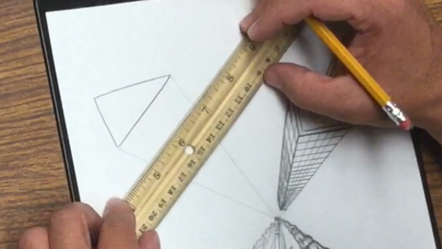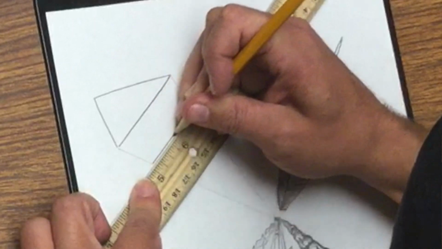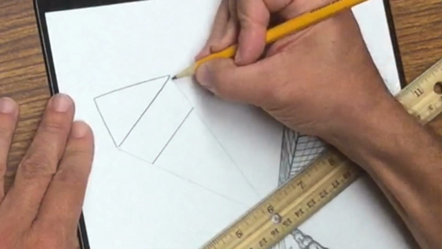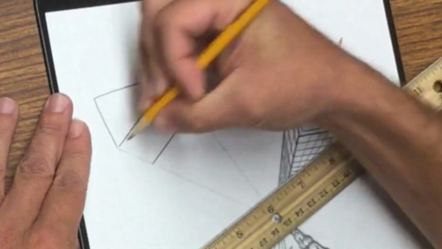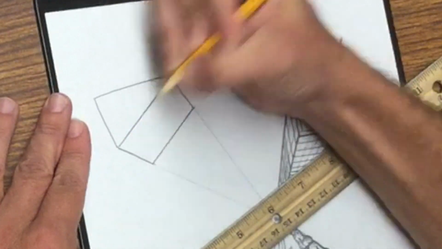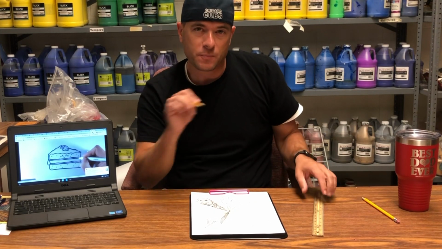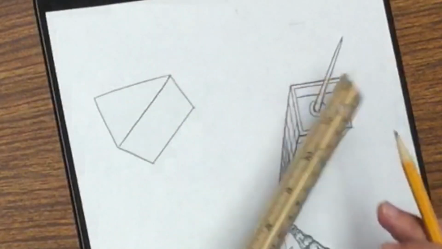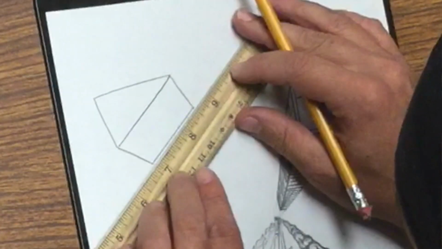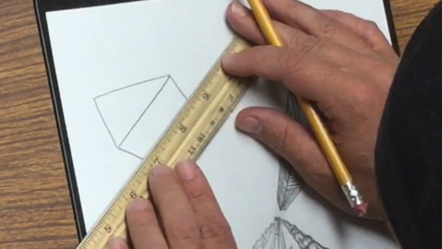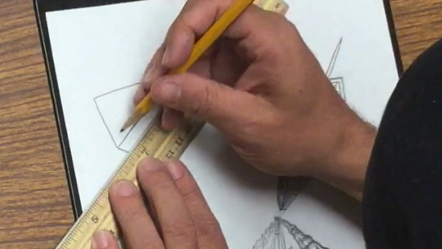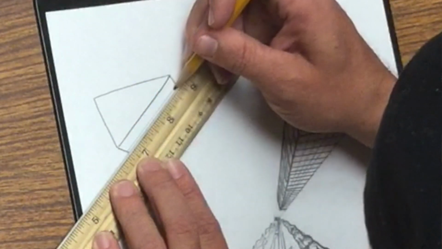Now I need a parallel edge. Right about there looks like it would be good enough. And then I'm going to go and darken up my connection here, and then we're going to be adding some extra parallel lines to show the different layers of the cake. So my first thing that I'm going to do then is match up my ruler to get the parallel edges in, and I'm going to add a layer of cake there.